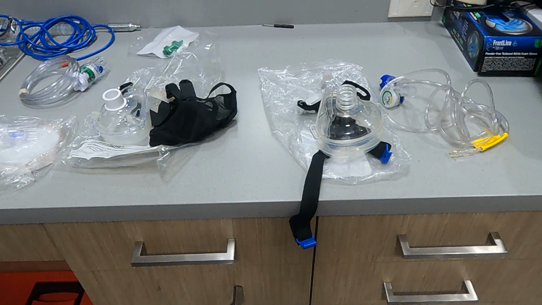So we can use CPAP on asthma patients, COPD patients, and CHF patients who are awake, alert, breathing on their own, and maintaining their own airway. The breathing on their own is important because this just forces air in. It doesn't actually provide ventilation at all.